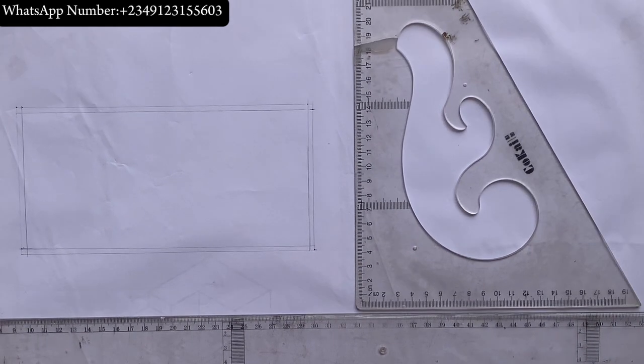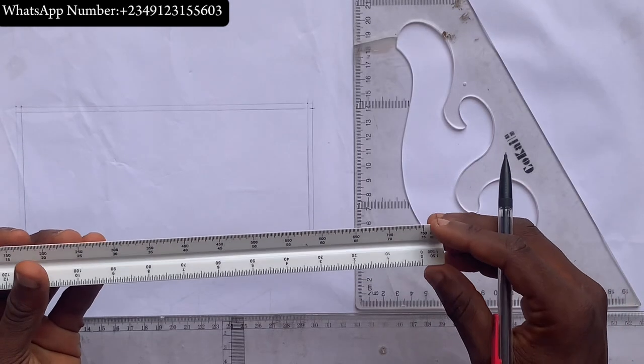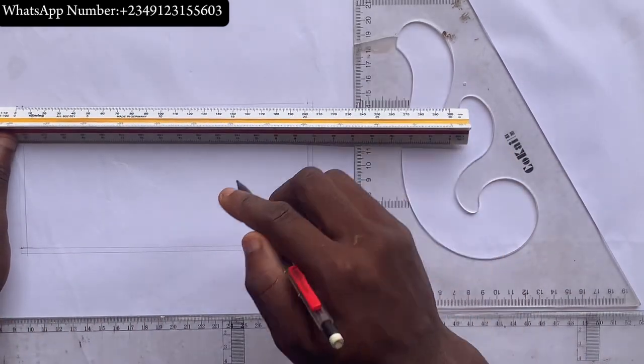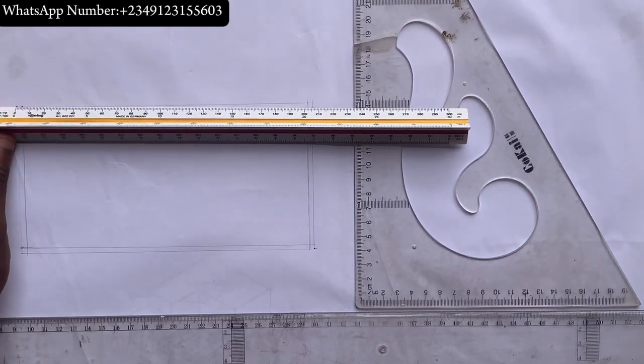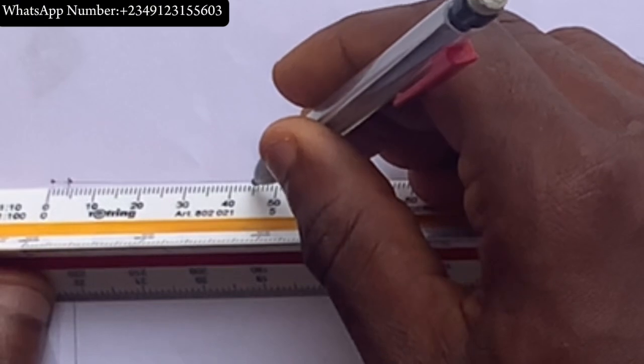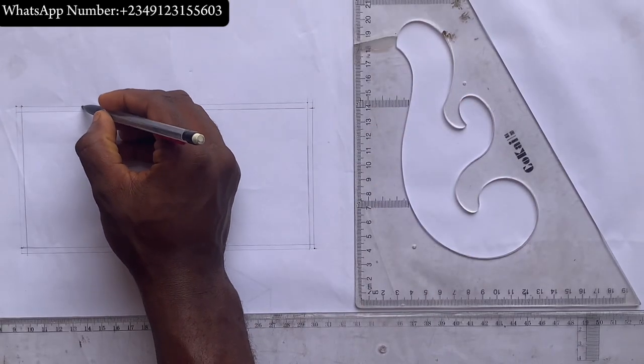All right, guys. So I have the plan here. Now let's start getting out each concept. First of all, I'm giving a 4,500 from here, as you can see, my arrow indicating. Mind you, don't forget, we're using 1:10. So this is my 1:10 here. I'll come from this tip, from this end here, and measure out 4,500. From here to here is 4,500.